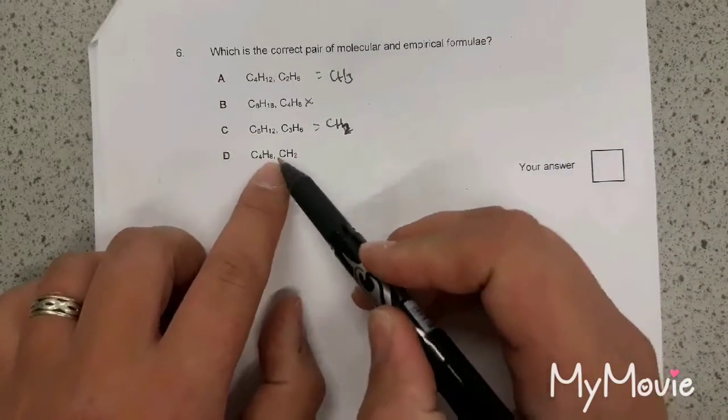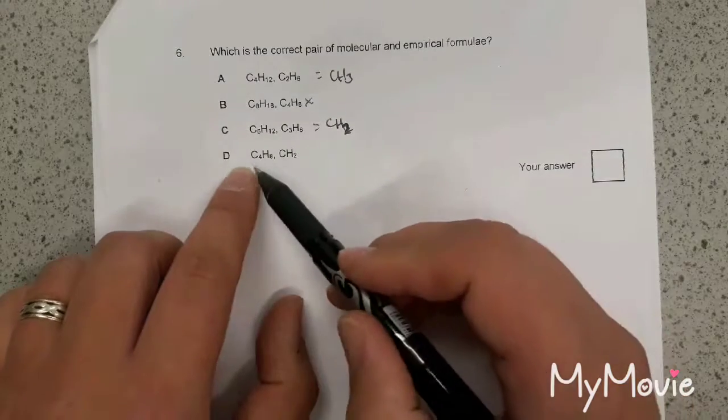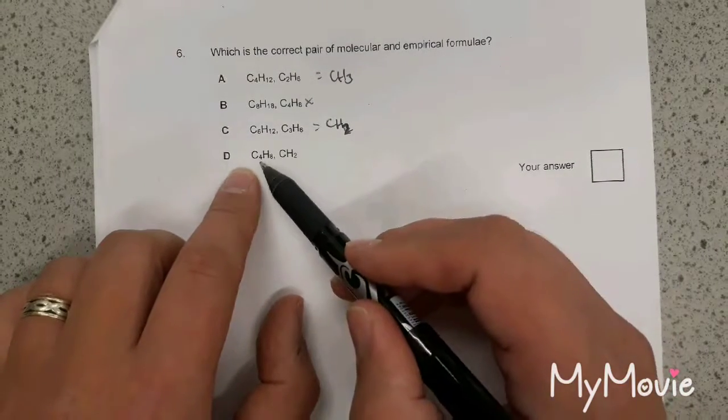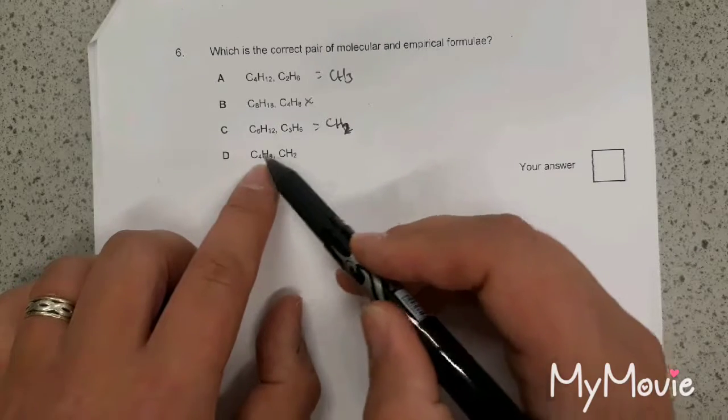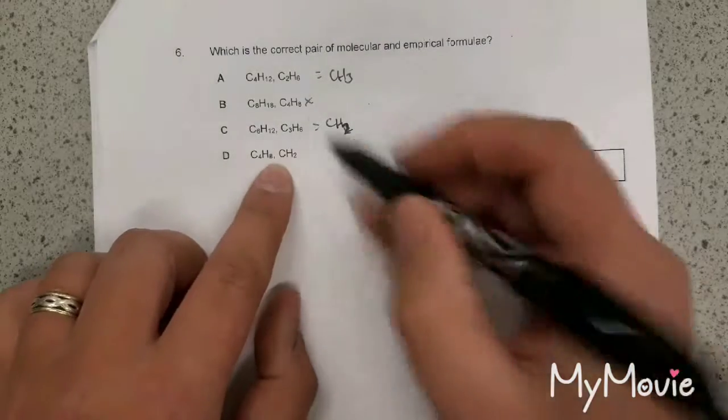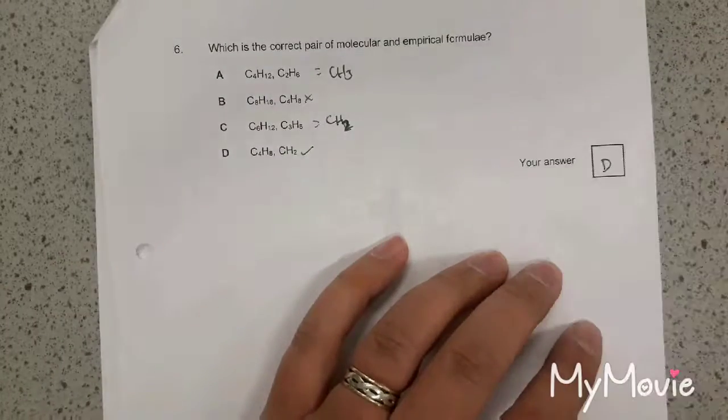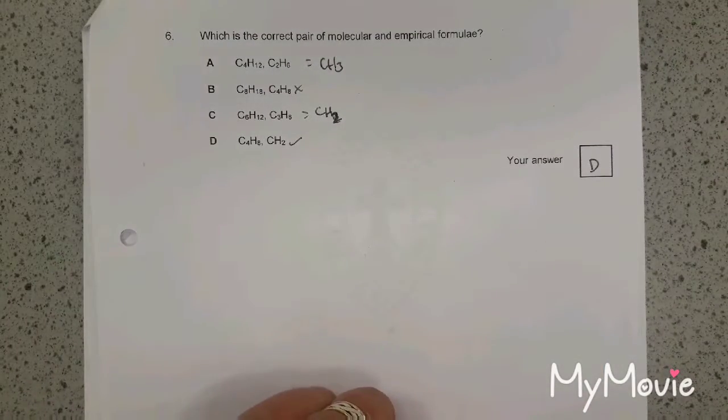C4H8 down to CH2, well, you definitely can't simplify that down any further. Is this a simplification of this one? Well, yes, because you divide C by 4, it's just 1C. Divide 8 by 4, it's 2. So that's correct. Therefore, question 6, the correct pair is D.